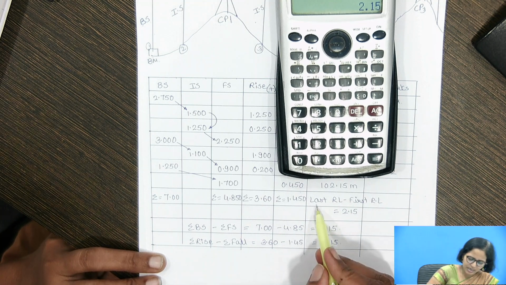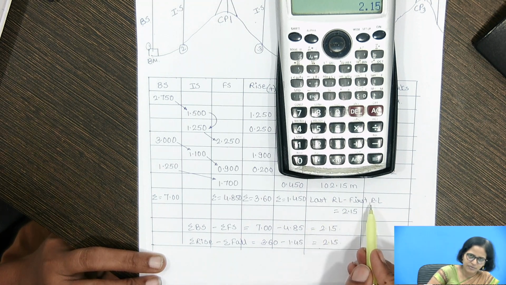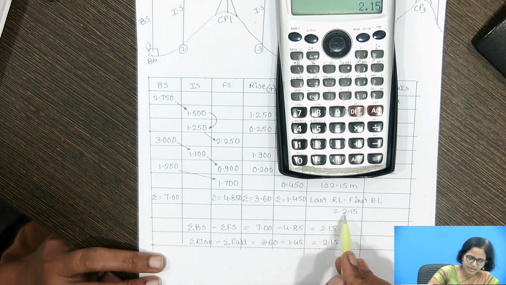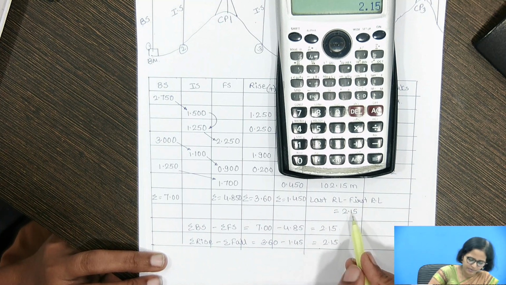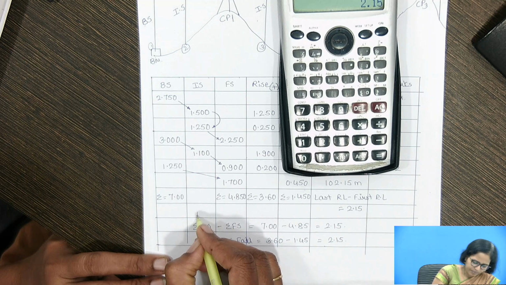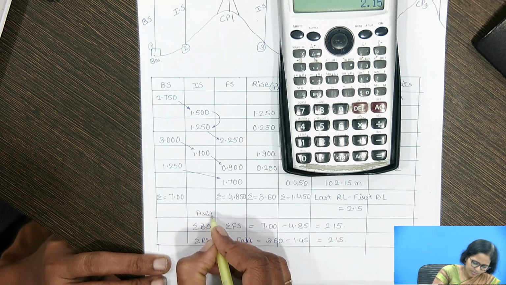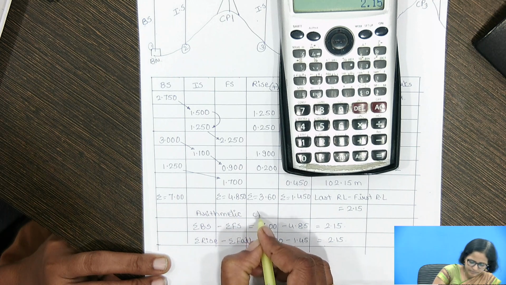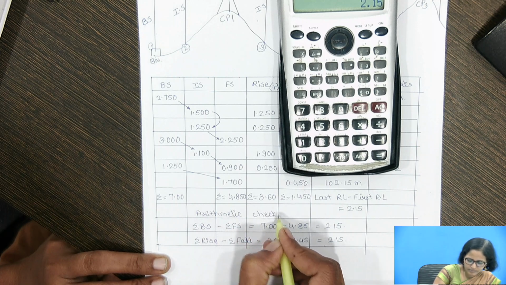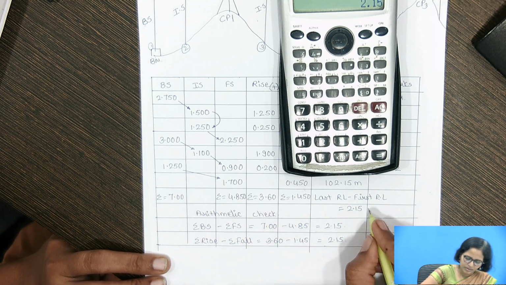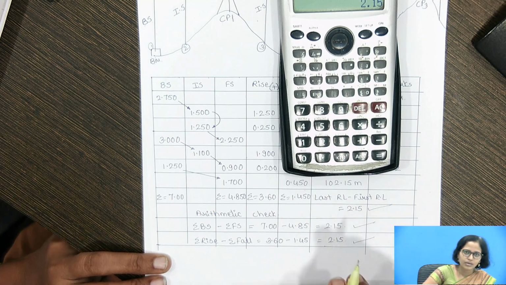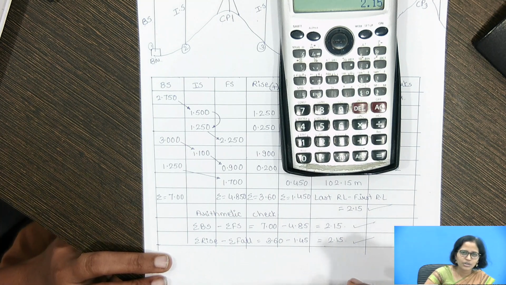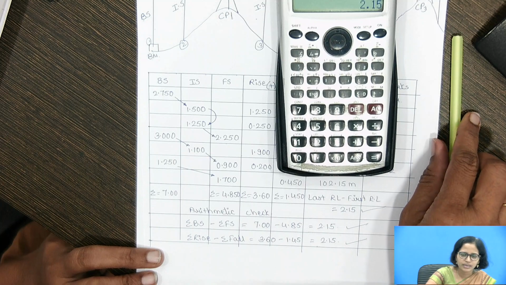So the last check, that is last RL minus the first RL, has already been calculated as 2.15. So the arithmetic check is satisfied. So this is how the calculation with the help of rise and fall method is to be done.